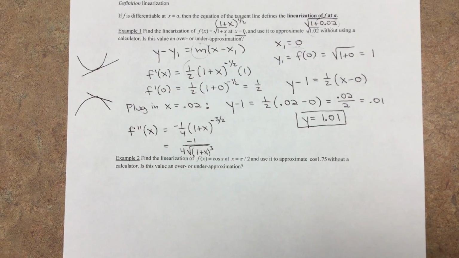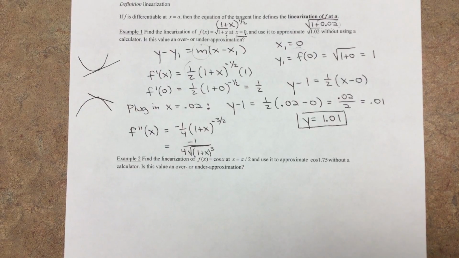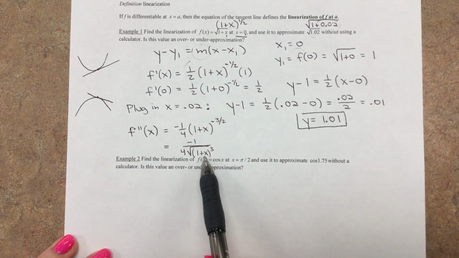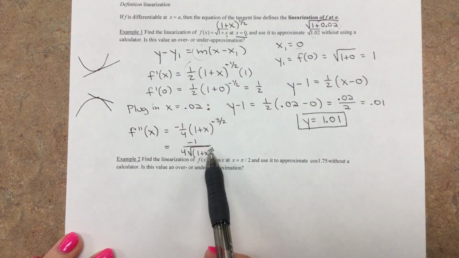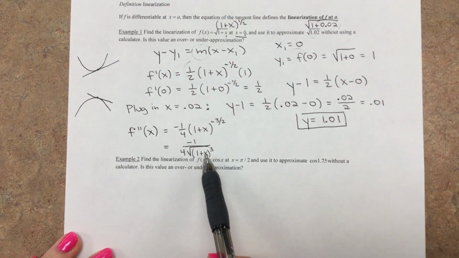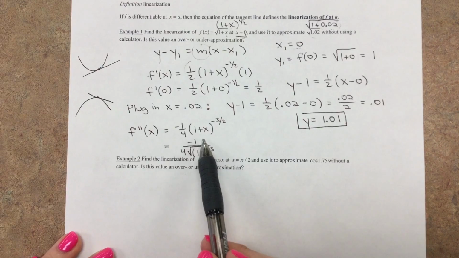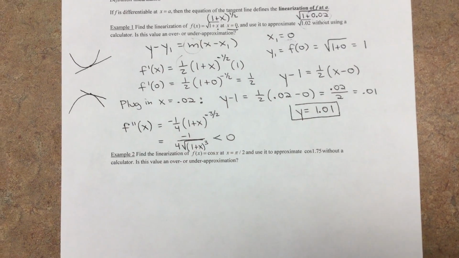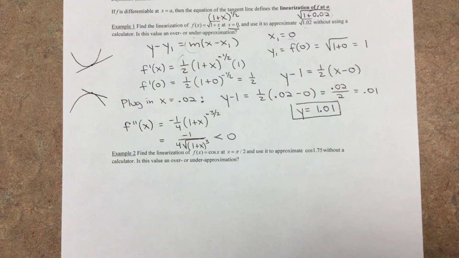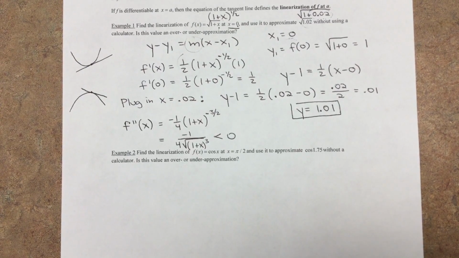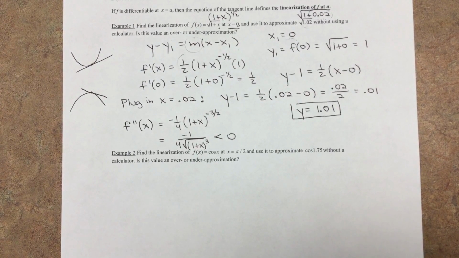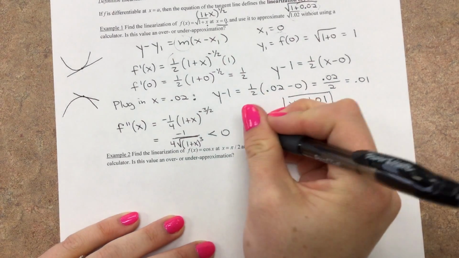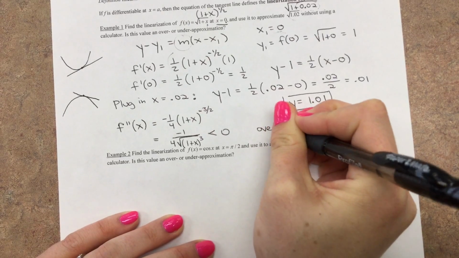So if we're trying to figure out if it's positive or negative, if I plug in 0, or if I plug in 0.02, 1 is positive, I cube it, it's positive, I square root it, it's positive. So this whole denominator is going to be positive if I'm plugging in something close to 0. And then the numerator is negative. So we know that the second derivative is going to come out to be negative, just at those values I'm looking at. Not always negative, but right around that range. So it's going to come out to be negative, which means our graph is concave down. And if our graph is concave down, that makes this an over approximation.